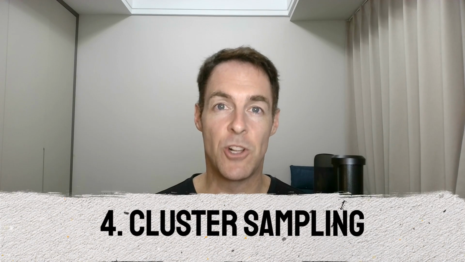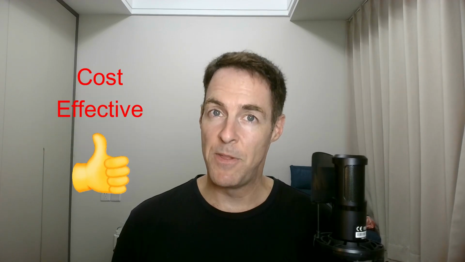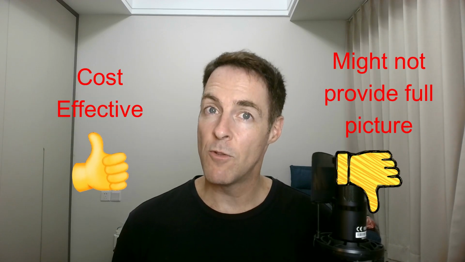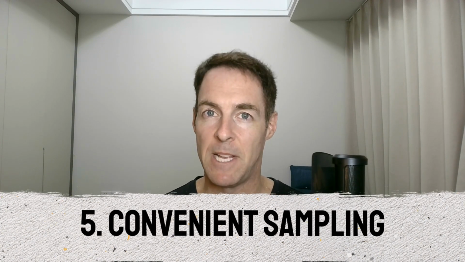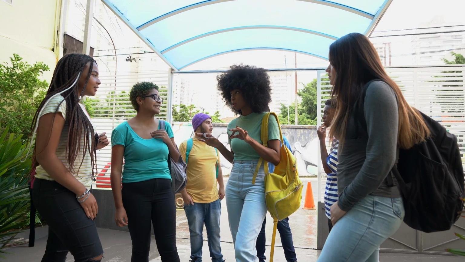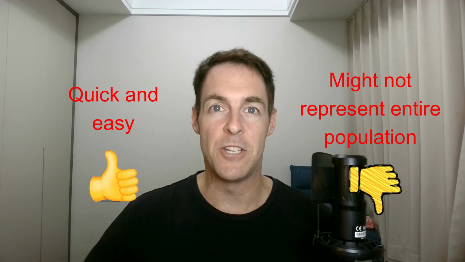The fourth one is cluster sampling, where you divide your population into clusters, like neighborhoods or schools, and then you study them. This method is cost-effective, but might not represent the whole picture. The fifth one is convenient sampling, and this is where you pick anyone who is, well, conveniently there. For example, you want to do a survey on stress, so you conveniently ask your classmates in your psychology class to do the survey. It's quick and easy, but it might not represent the entire population.